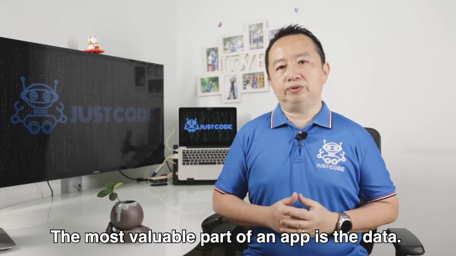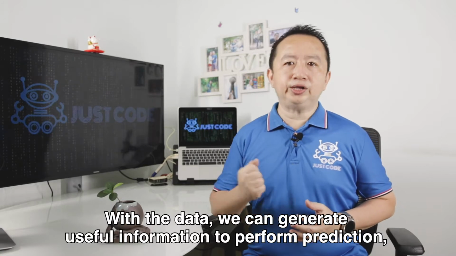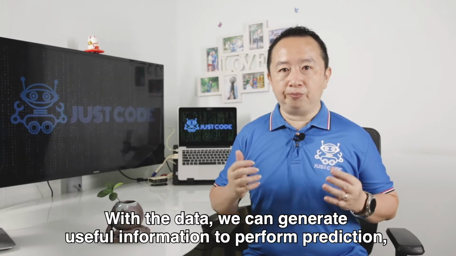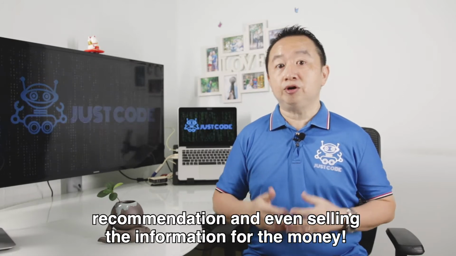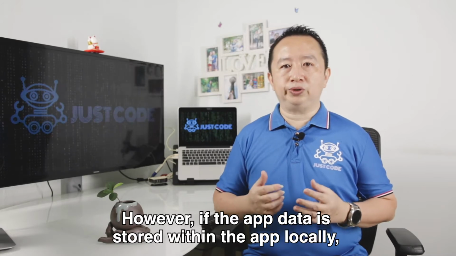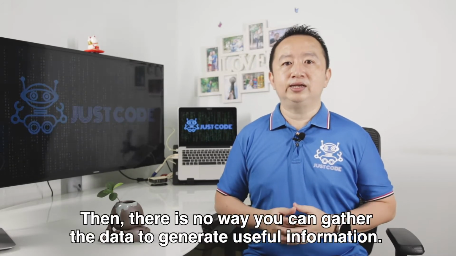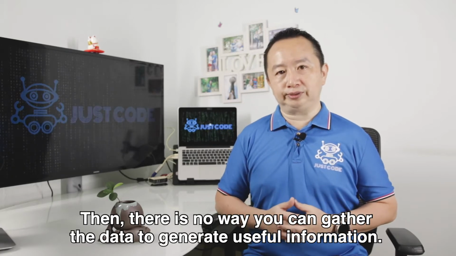The most valuable part of an app is the data. With the data, we can generate useful information to perform prediction, recommendation, and even selling the information for money. However, if the app data is stored within the app locally, then there is no way you can gather the data to generate useful information.